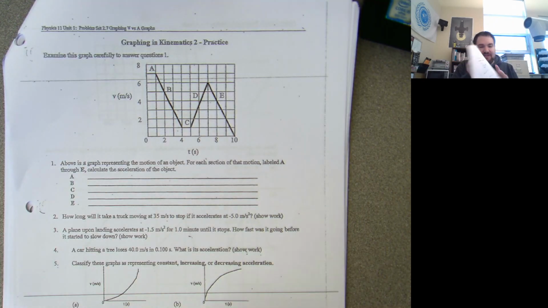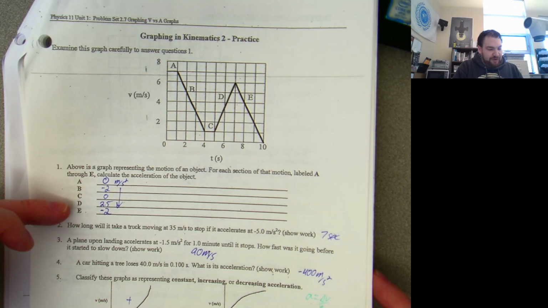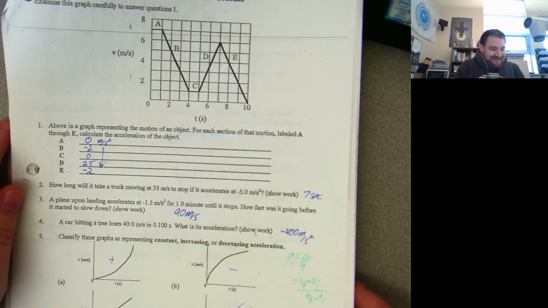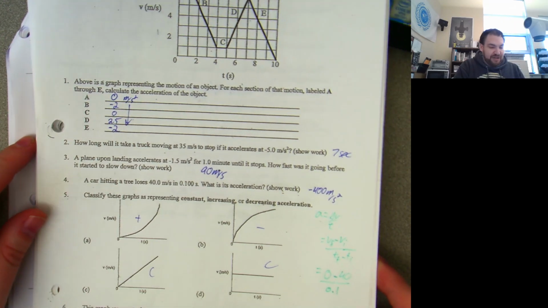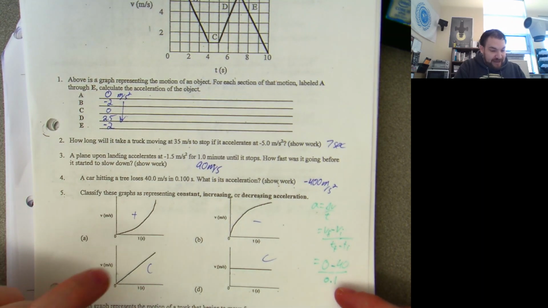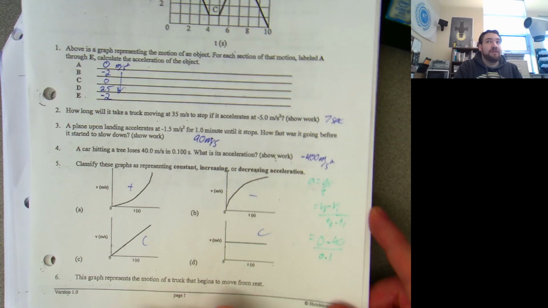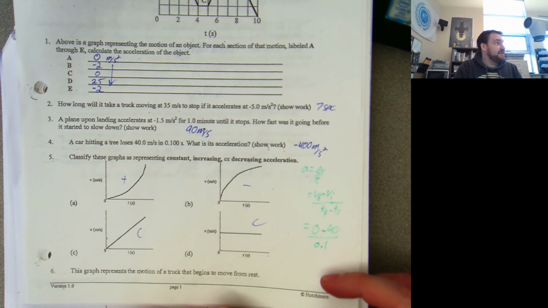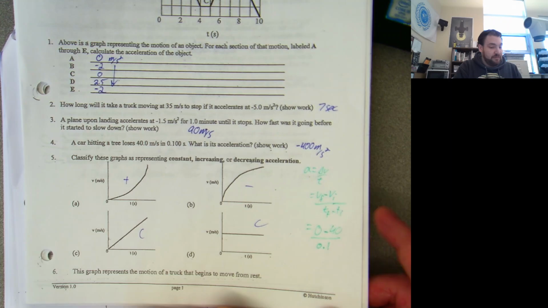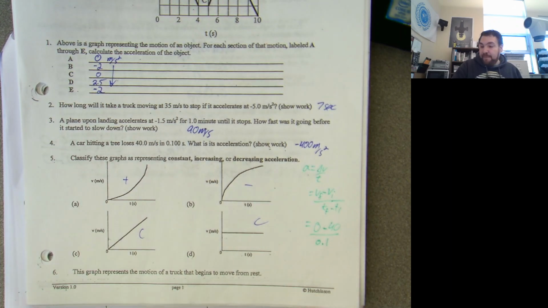Then the next chunk was, if I'm not mistaken, this page. The answers to that page look like this. 0, -2, 0, 2.5, and -2, all meters per second squared. 7 seconds, 90 meters per second squared. -400 meters per second squared. Increasing, decreasing, constant, and constant. Anything there anyone would like me to discuss? The car hitting the tree? Okay.